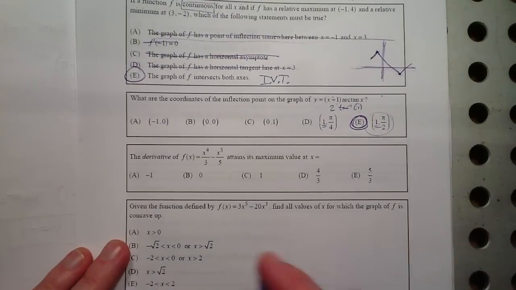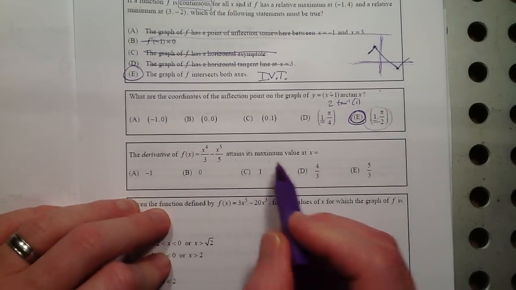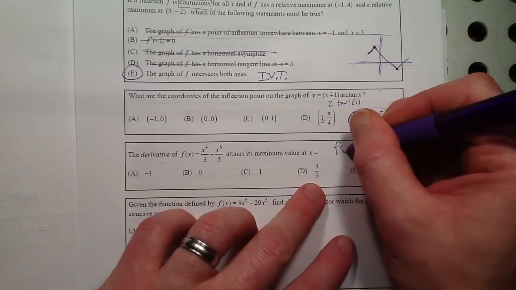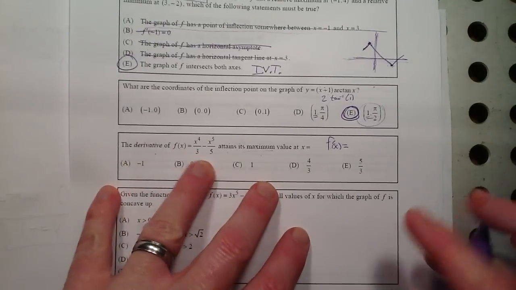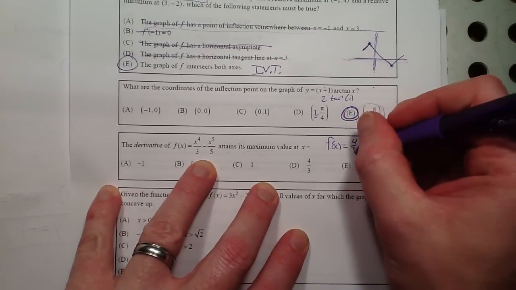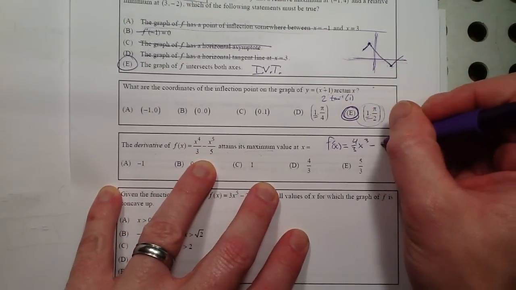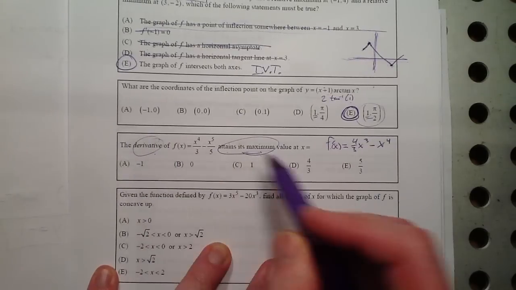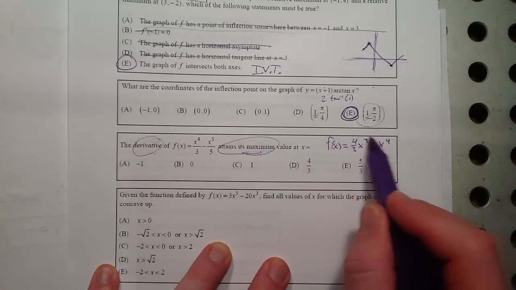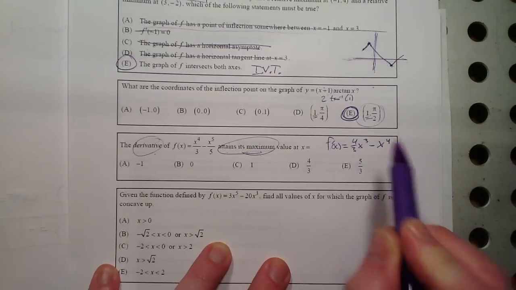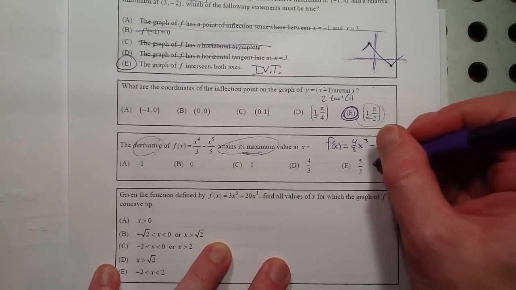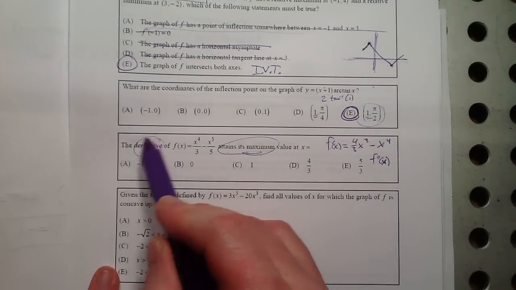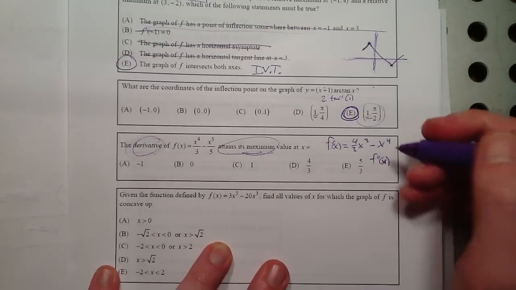Okay. The derivative of this attains its max. Well, if you want to talk about the maximum on the derivative, let's just find the derivative first. F prime of x would be equal to 4/3 x cubed minus x to the 4th. They want the maximum of the derivative. So let's just pretend that's original. If we were trying to find the maximum of this, we'd take its derivative and set that equal to 0. So I actually want to find where the second derivative is 0, because they're asking for the maximum of the derivative. That's an inflection point.